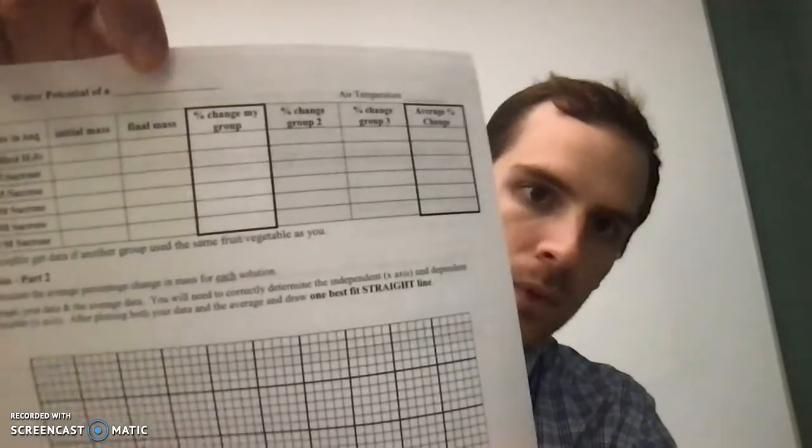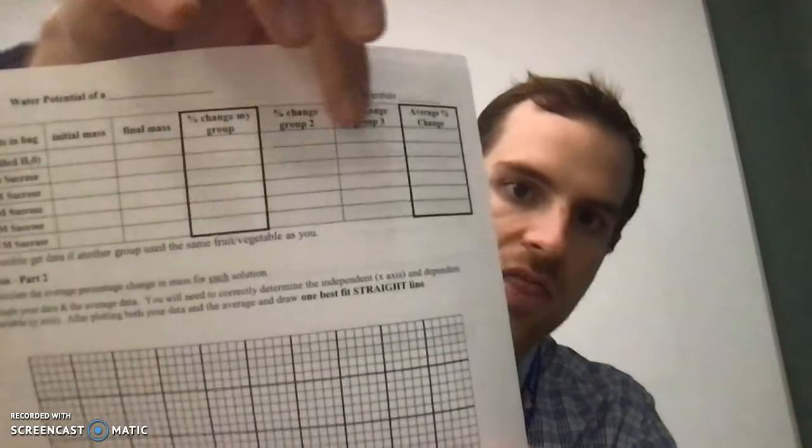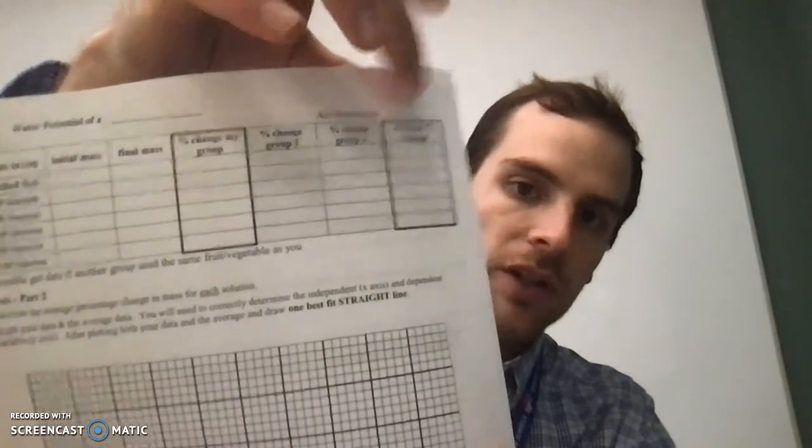The last thing you need to write is the water potential of an apple. And then you also have the air temperature. The air temperature for our experiment is 23.86 degrees Celsius. Okay, so Celsius, not Fahrenheit, because that'd be freezing. 23.86 degrees Celsius. That will make our calculations easier starting tomorrow.